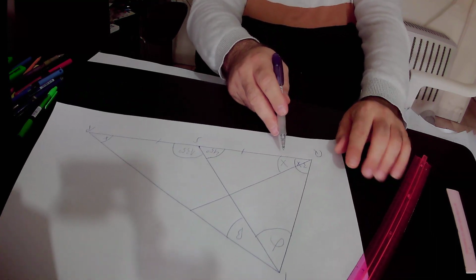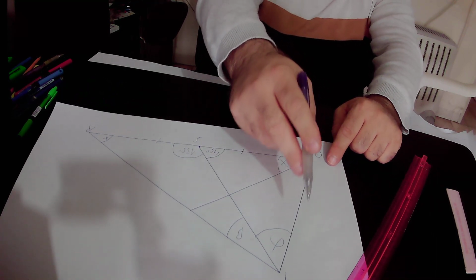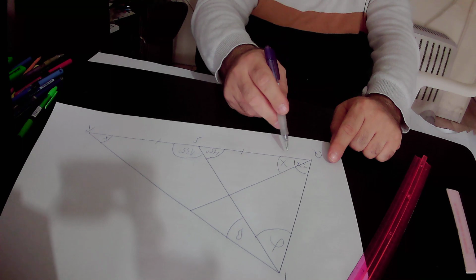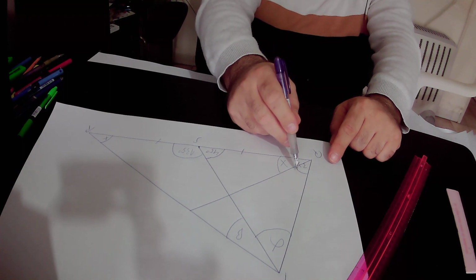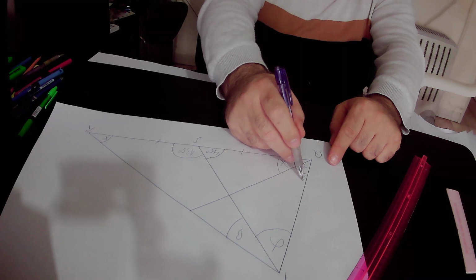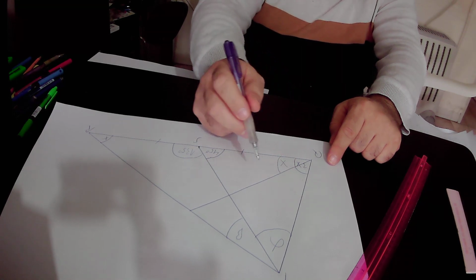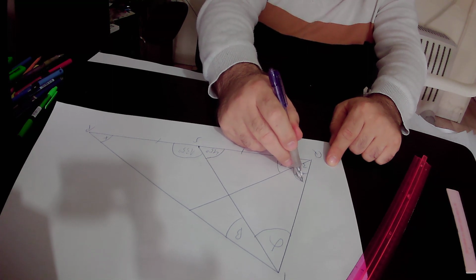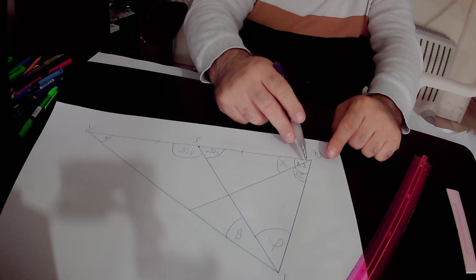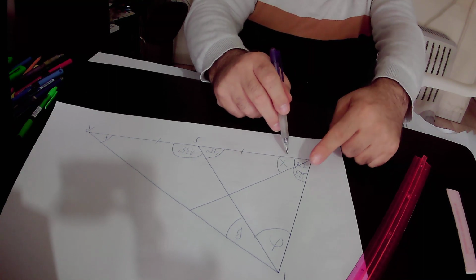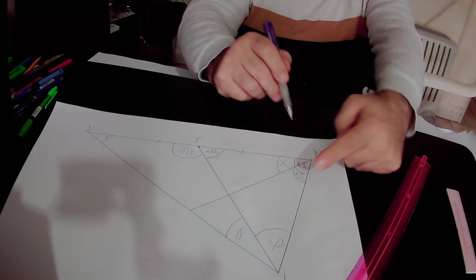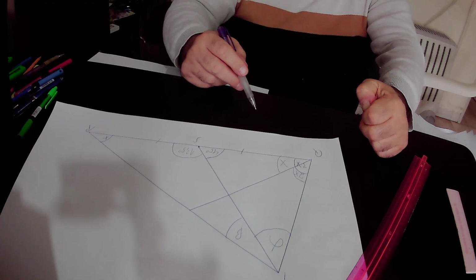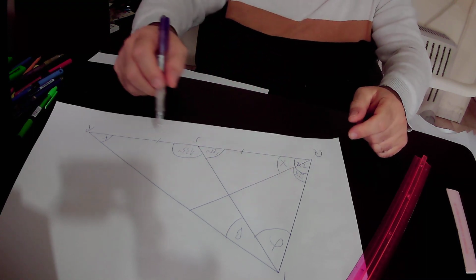So if this angle equals x and angle PQR equals 3x, then 3x minus x will be equal to this angle, that is to say this angle will be equal to 2x. Okay? Because 3x minus x is the value of this angle, that is to say it equals 2x. And we will define the touching point between the straight line and PR as point M.